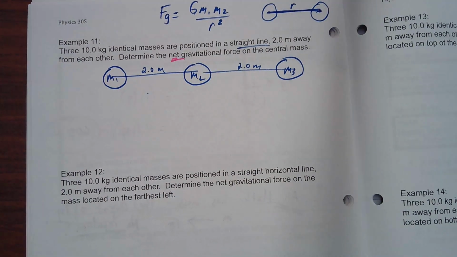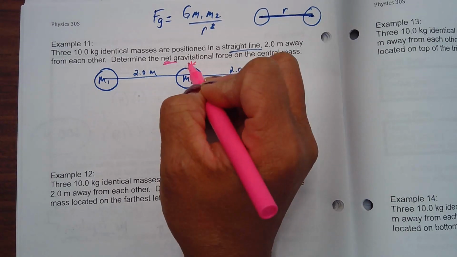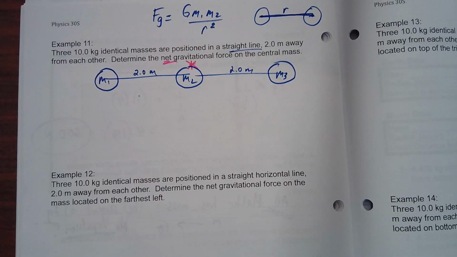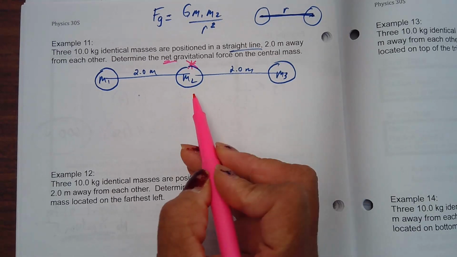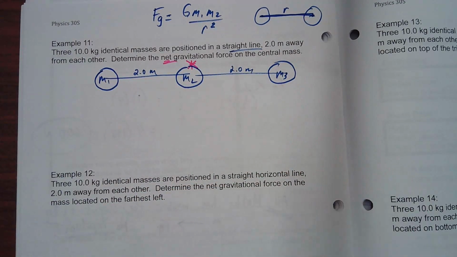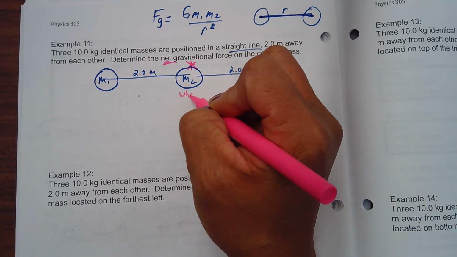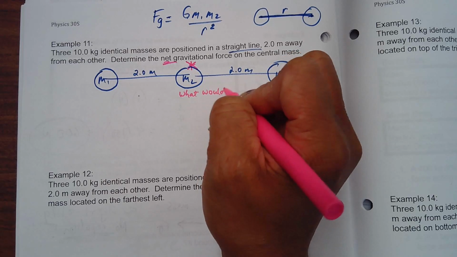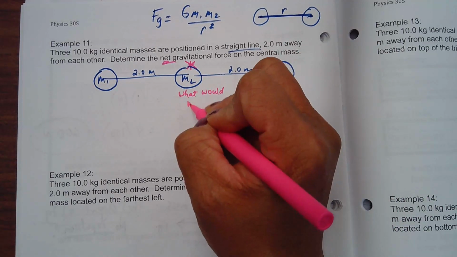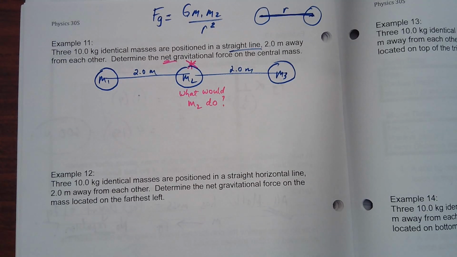So what I would like to do, when I see a picture like this, or when I sketch a picture like this, is put an asterisk on my focal point. So this is our focus. I'm looking at this mass 2. The question, determine the net gravitational force on the central mass, is basically saying, what would mass 2 do? That's another way of saying it. What would M2 do? Where would M2 go?